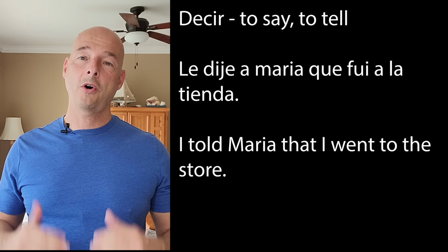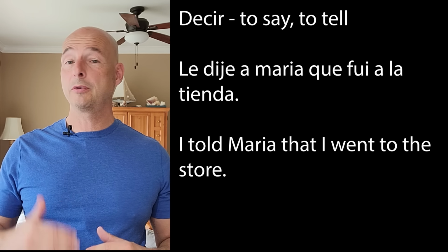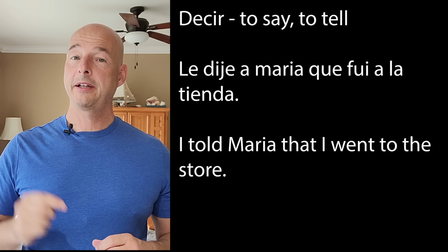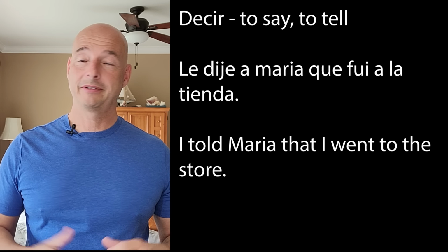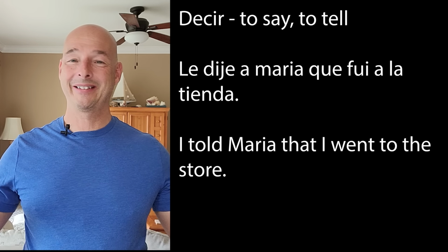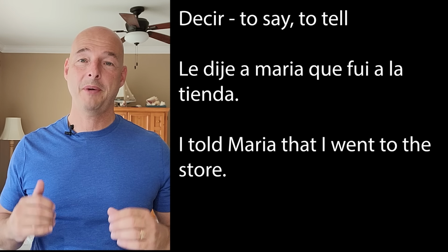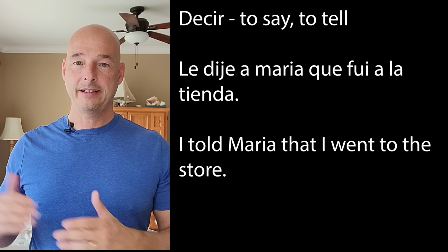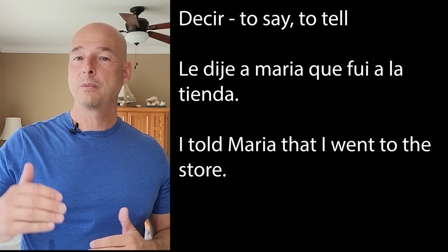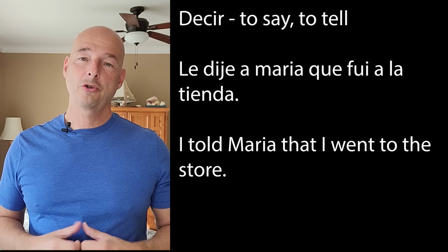Learning a foreign language is all about recognizing patterns and being able to repeat those patterns. One of the things I really like about the verb decir is we can actually use it with the subjunctive. I know, I'm going to work the subjunctive into almost everything because it's so important in Spanish, right? It's just super important. If you're using decir to tell, as in to tell someone to do something, then that's going to trigger the subjunctive.